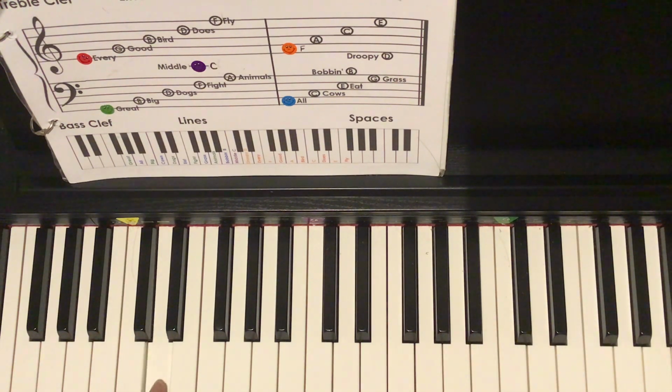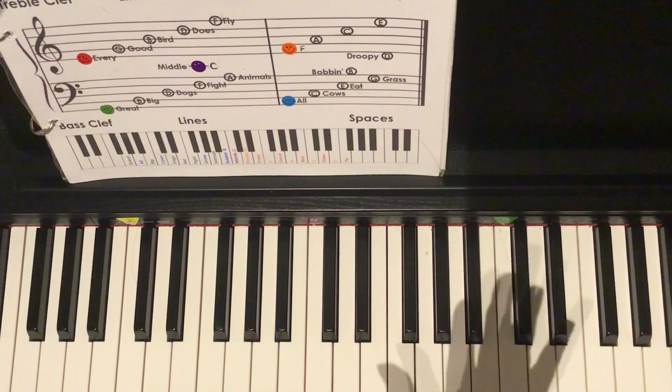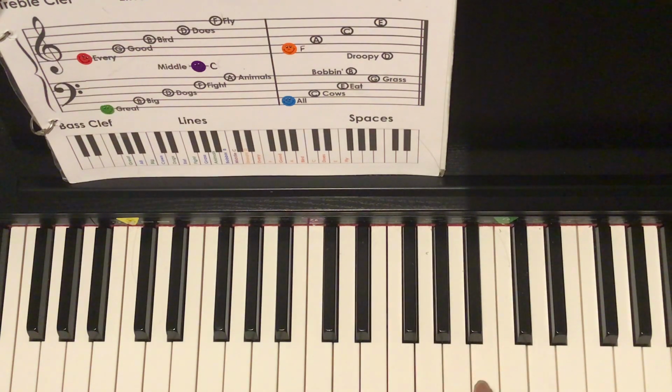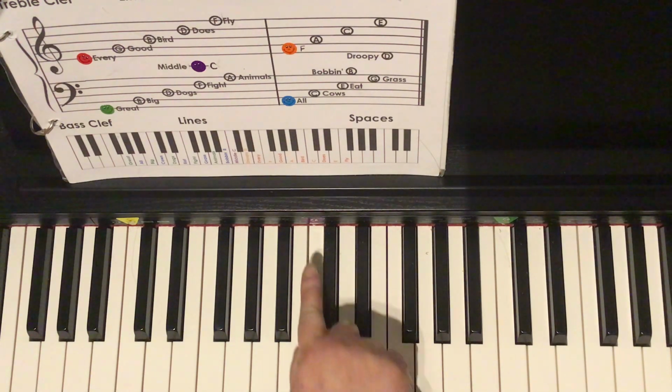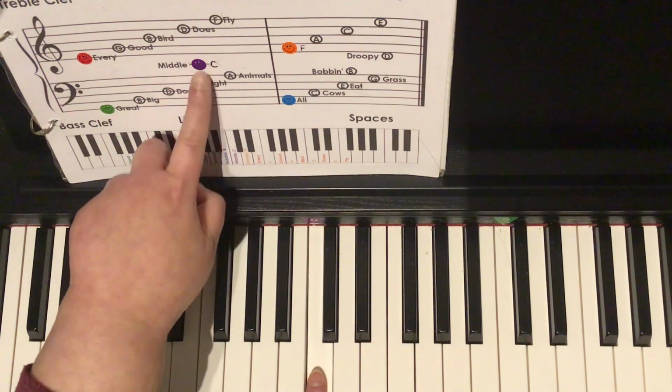Great big dogs fight animals. All cows eat grass. Right hand. Every good bird does fly. F, A, C, E. D, that's above middle C. B, that's below middle C. And right in between, middle C.